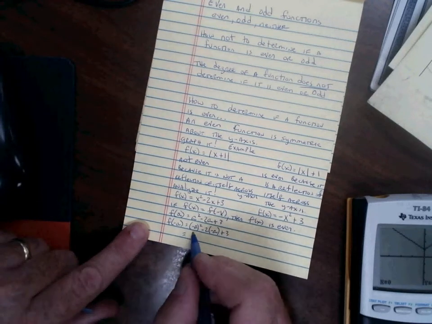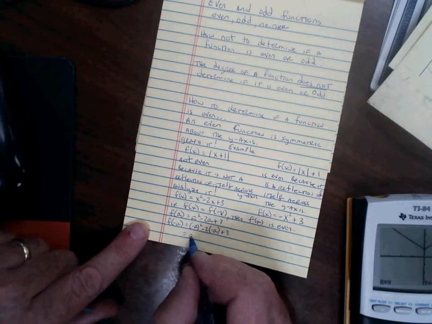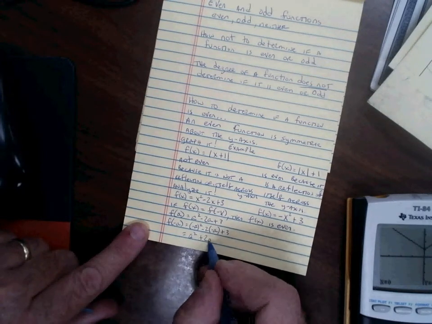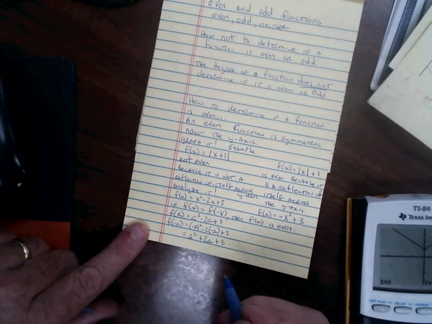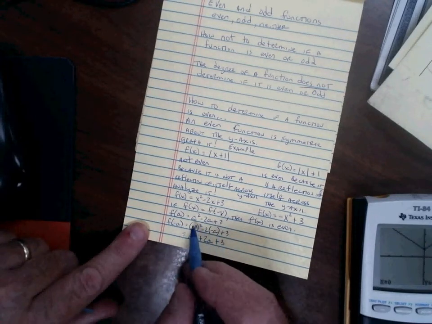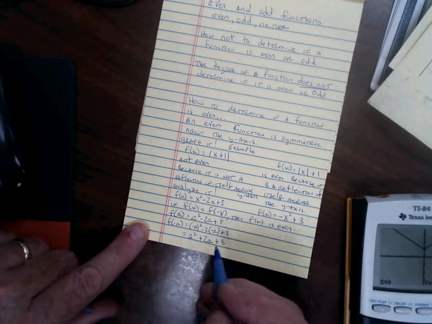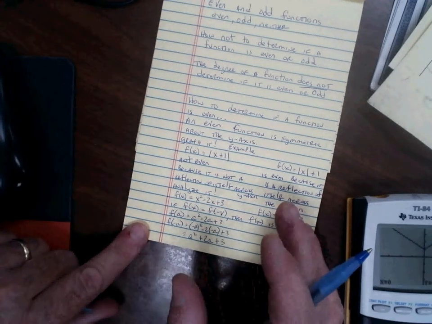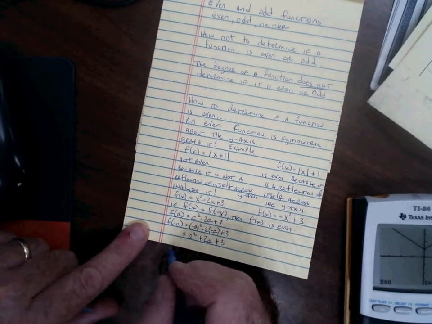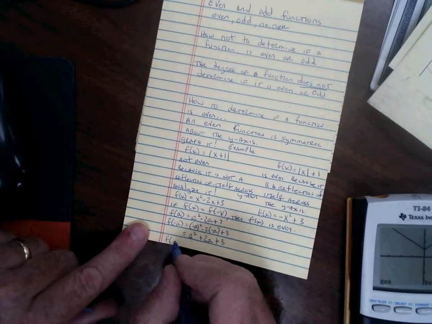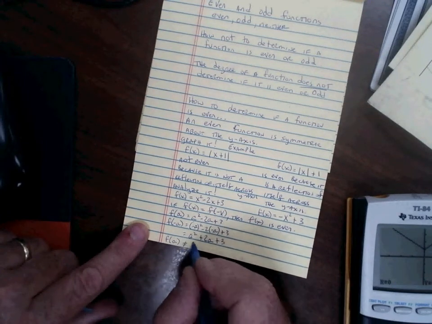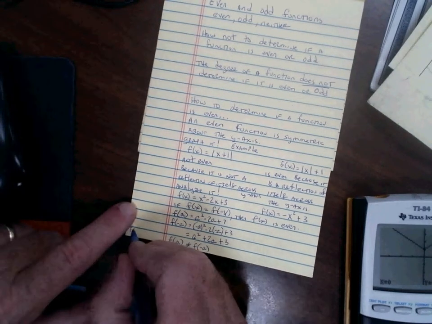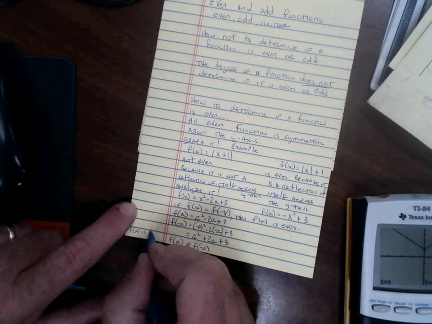When I simplify that, negative a times negative a is still a squared, but negative 2 times negative a is now positive 2a, plus 3. These two values, a squared minus 2a plus 3 and a squared plus 2a plus 3, are not equal for every value of a. Therefore, since f of a does not equal f of negative a, f of x is not even.